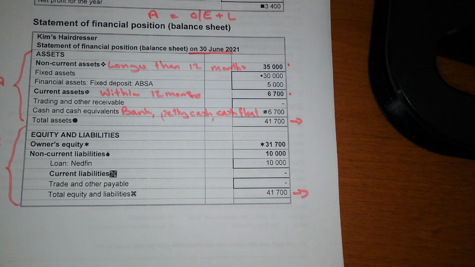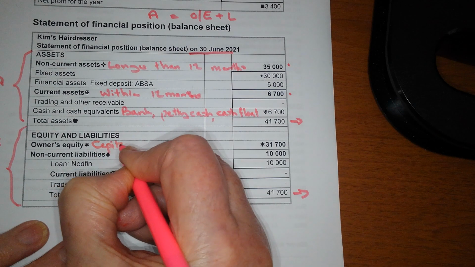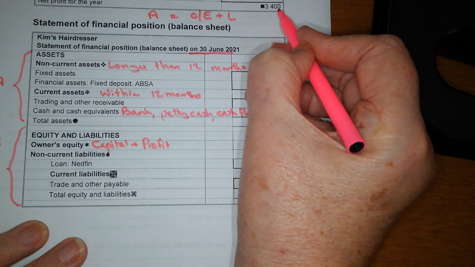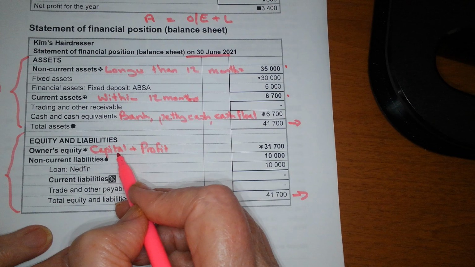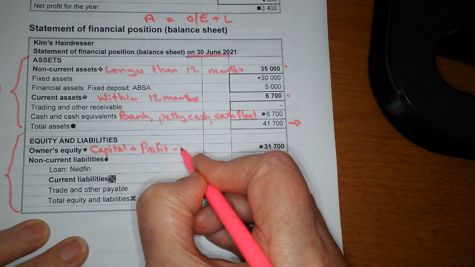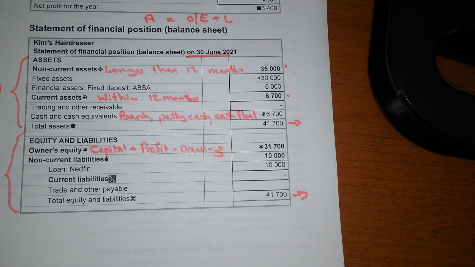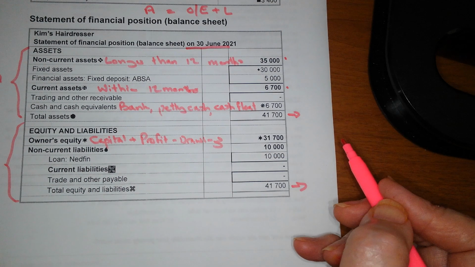Equity and liabilities. Equity means the interest that the owner has in the business. So how much money does he have in the business, or how much money does the business owe him? This consists of capital, and profit will be added. So this profit that we made there, the 3,400, will be taken to the capital account because the owner is entitled to get it. And if the owner took money or anything else out of the business, you will subtract the drawings. Then the non-current liabilities is a mortgage loan or a normal loan.